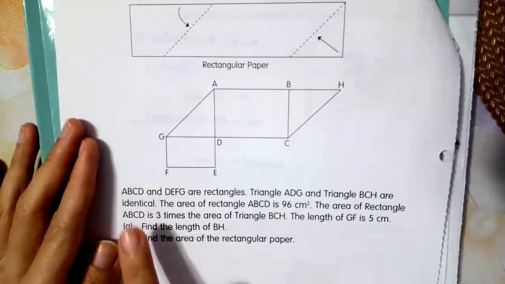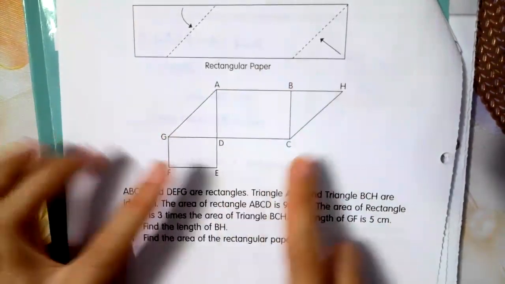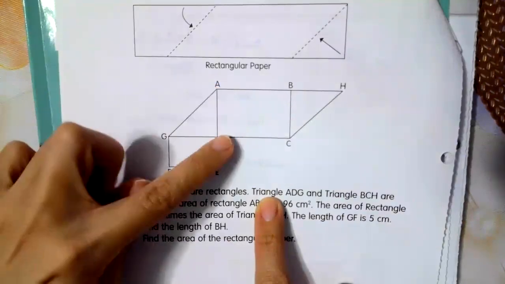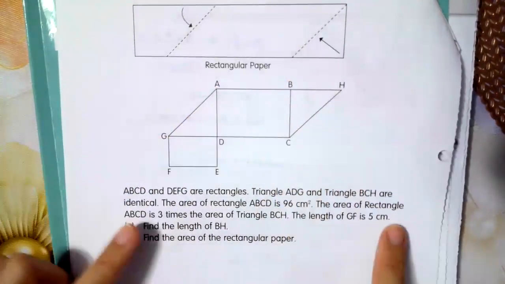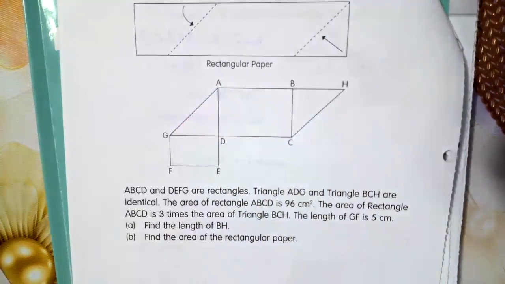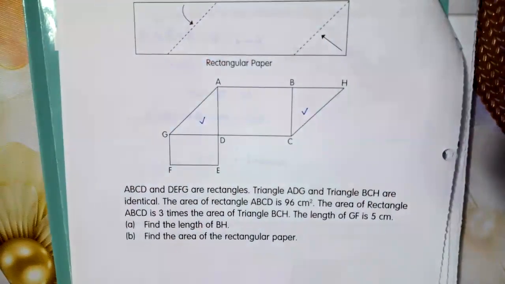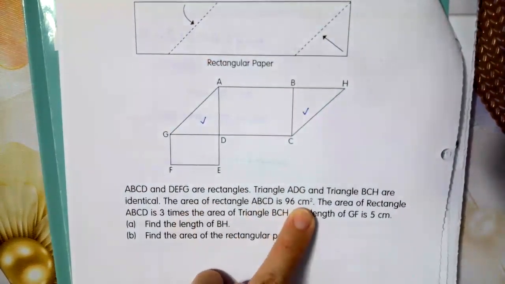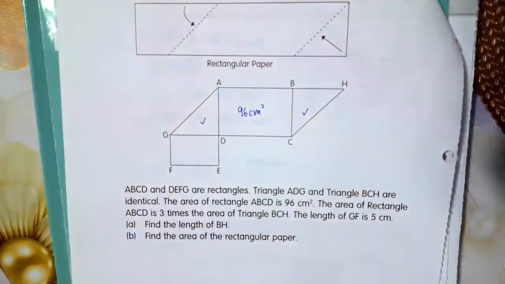Okay, now they tell you ABCD and DFG, they are both rectangles. Next, triangle ADG, this one, and triangle BCH, they are identical. So I am going to put a tick like this to show that they are identical. Next, the area of rectangle ABCD is 96 square centimeters. So I'm going to put in 96 square centimeter here. So I'm putting all the information I know.